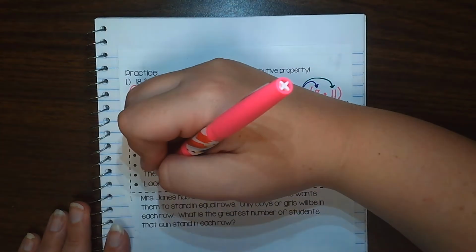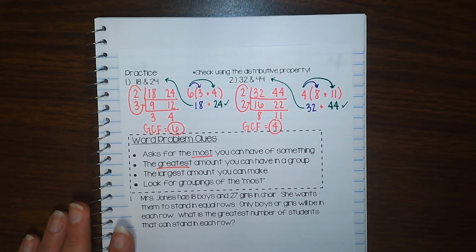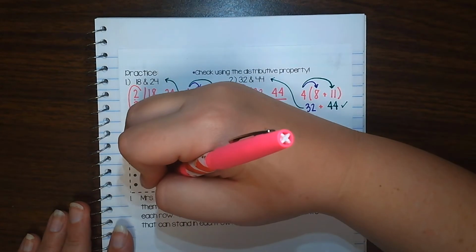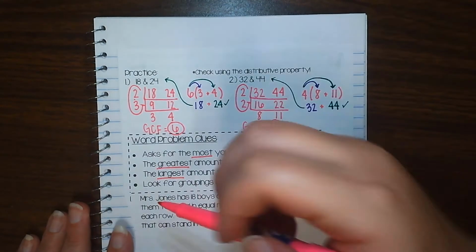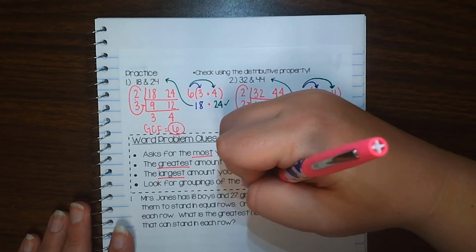If it flat out asks you for the greatest amount, if it asks you for the largest amount. Largest and greatest, again, are synonyms. Or if you're looking for groupings of the most.